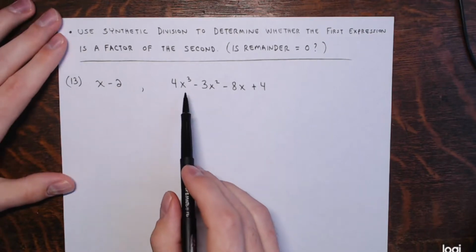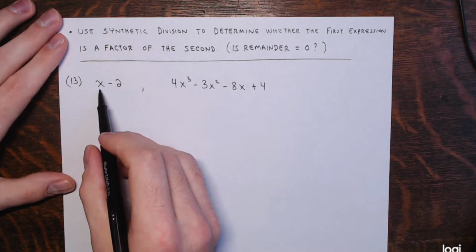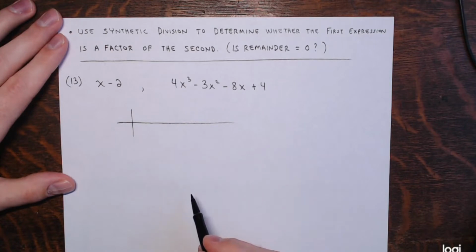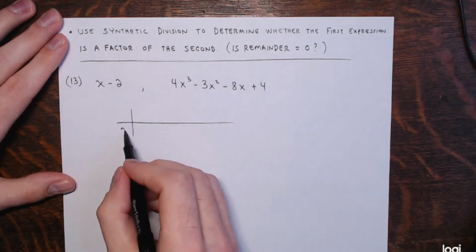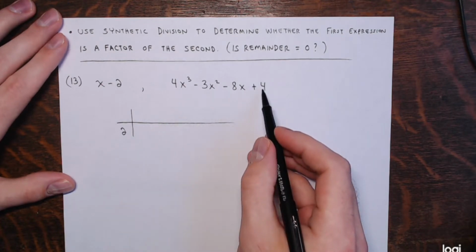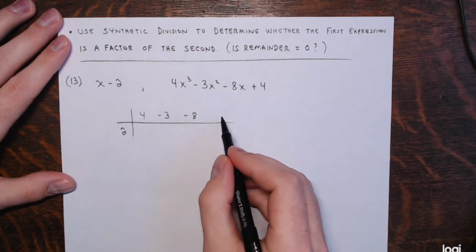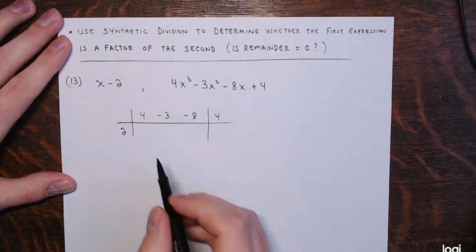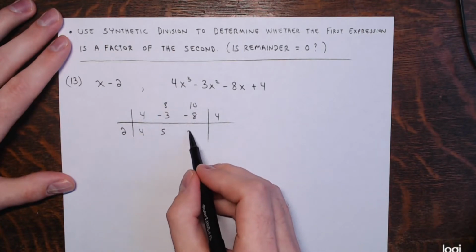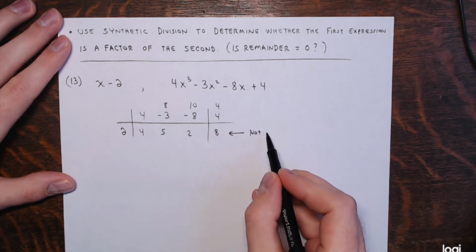So if I take this and divide it by x minus 2, well, that's degree 1 with a lead coefficient of 1, so I can just jump right into synthetic division. If I'm dividing by x minus 2, the k is 2. And the coefficients of the polynomial I'm dividing into, the dividend, are 4x cubed, negative 3x squared, negative 8x to the first, positive 4 is the constant. Drop the 4, you get 8, 5, 10, 2, 4, 8, no. This is not 0, right?